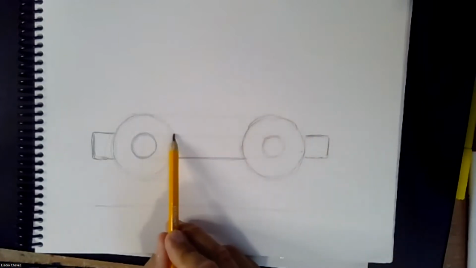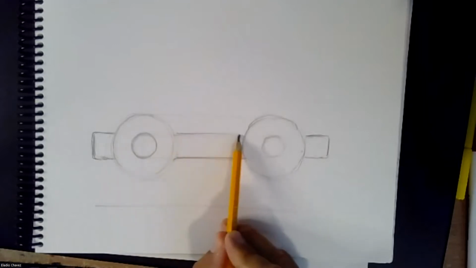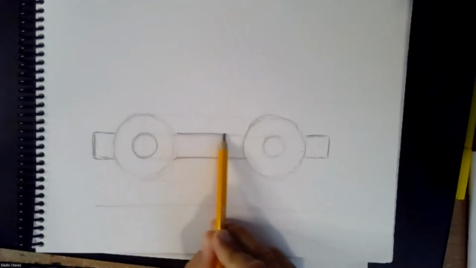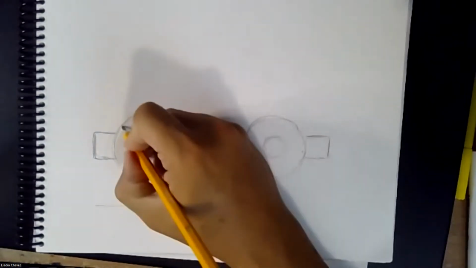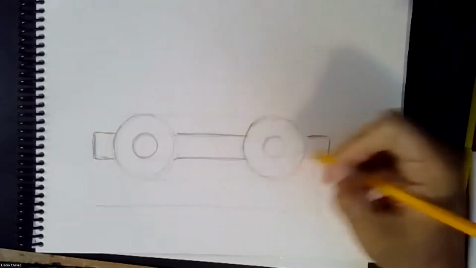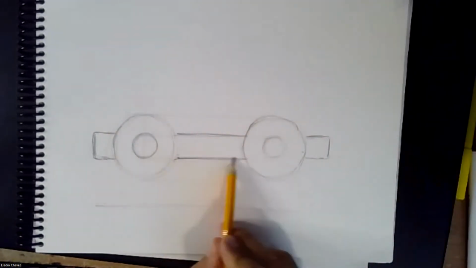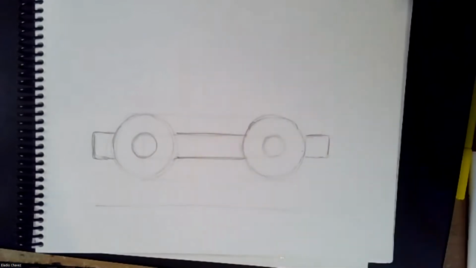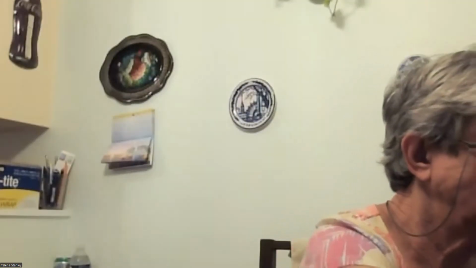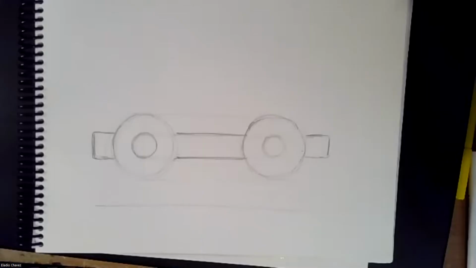And these lines are pretty thick. So when I go back in here, I can thicken up these lines from this sketch. So we got our wheels, we got our bumper. There we go. Last week we were doing our drawings a lot quicker, and we go a little slower this week for the beginners.